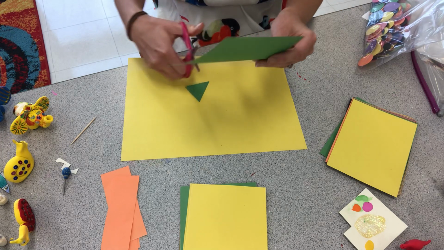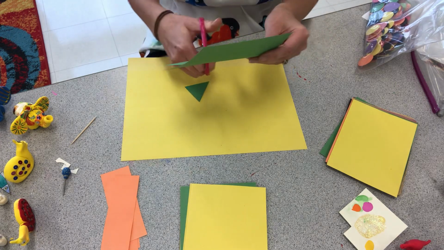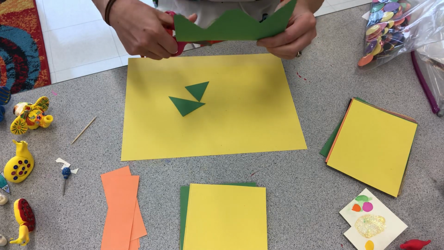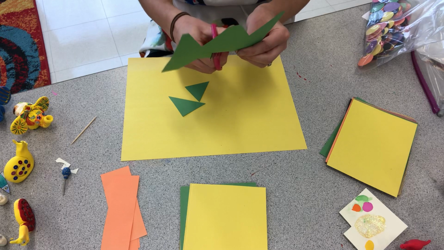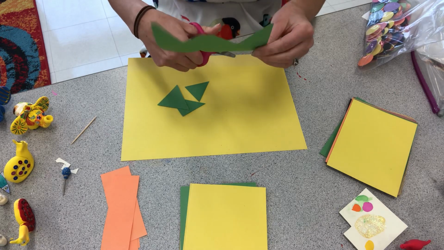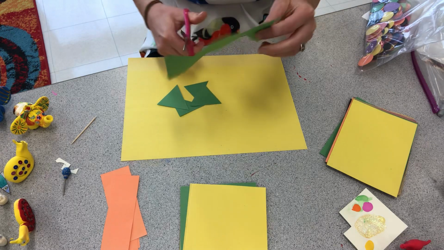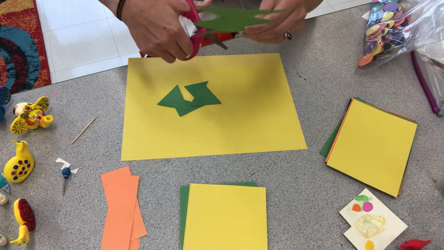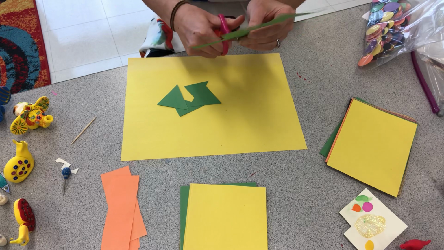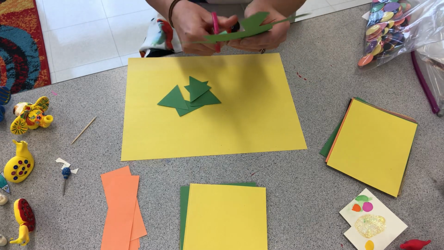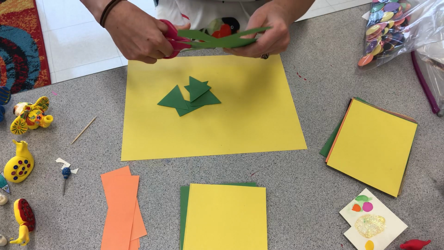Now I'm gonna create a landscape for my project. I'm gonna create a landscape with houses that have moss on the roofs. Have you ever seen a house that has moss on the roof? I have, and if you haven't, maybe you should look that up with your parents. They're pretty neat.